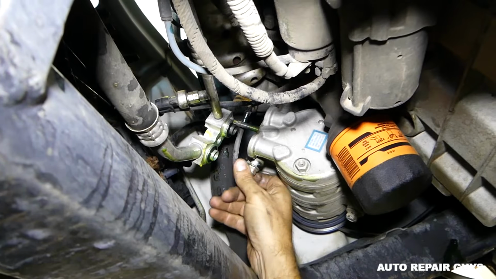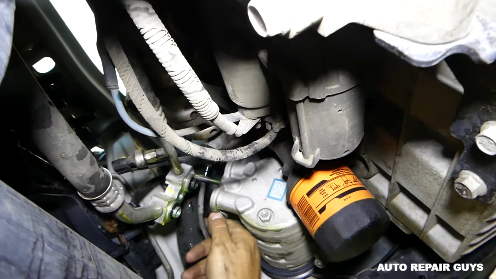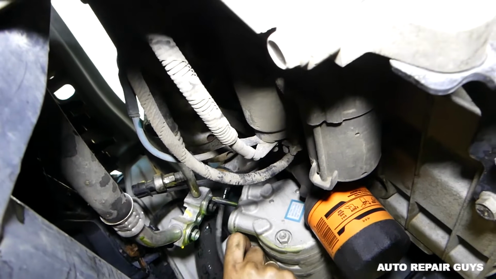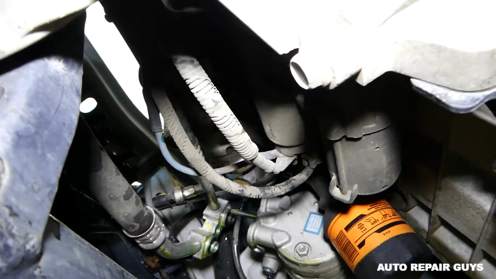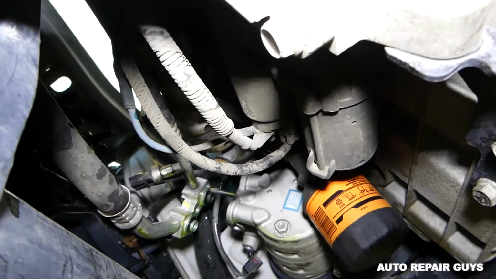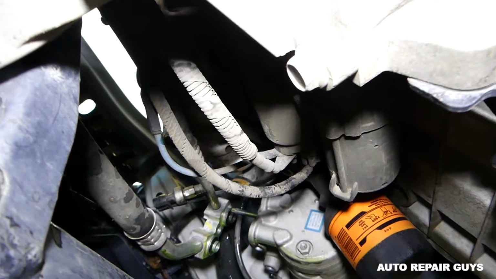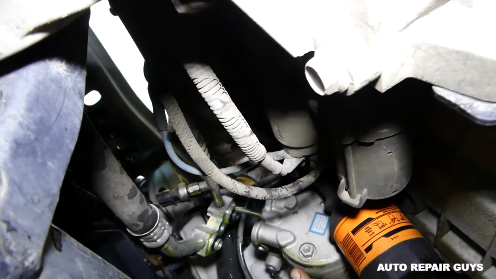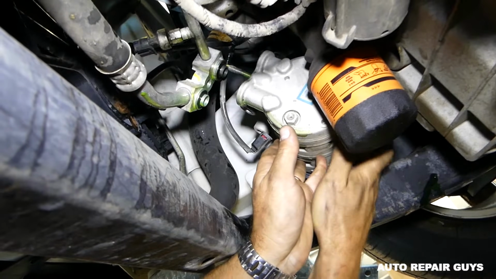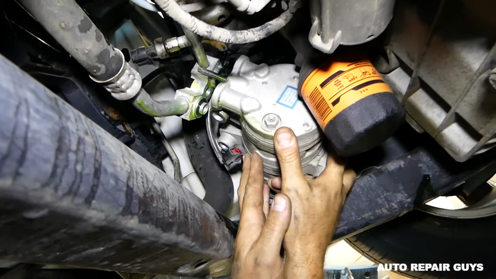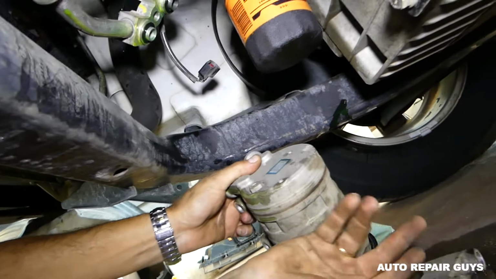After removing the second bolt, you need to hold it with one hand because it's going to drop on you while removing the third one, and it's pretty heavy if you're not used to it, and you don't want it to hit you on the head. Okay, and now the last one.